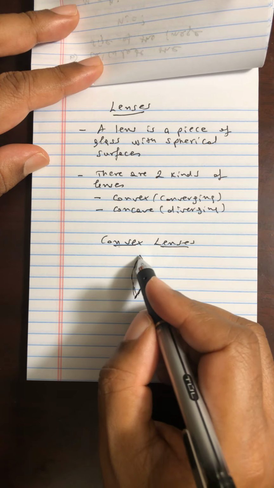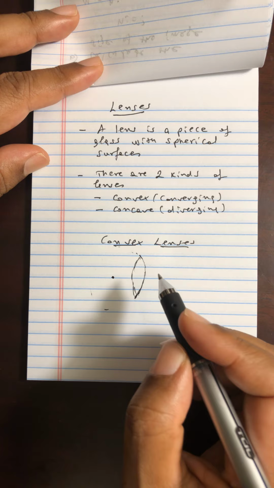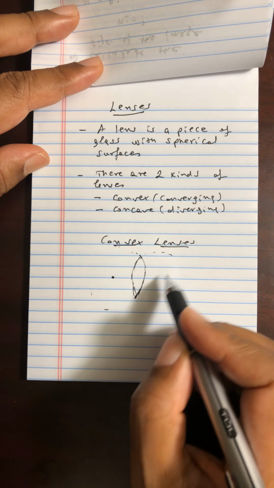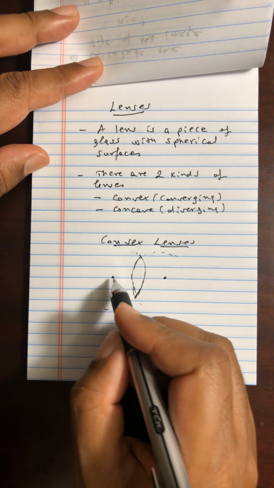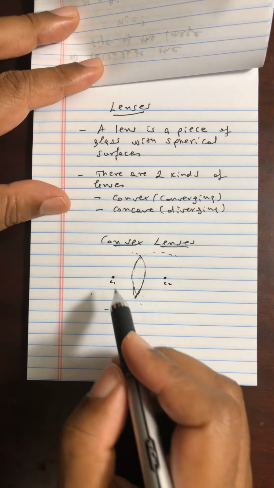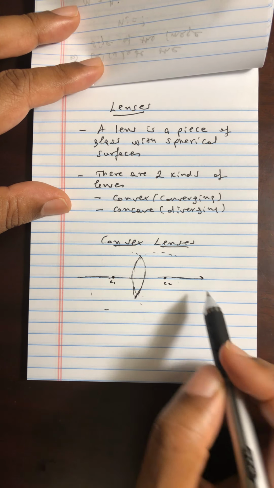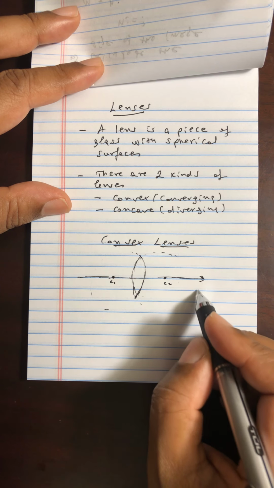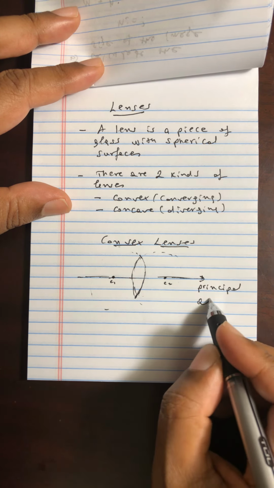Okay, so let's say the center of curvature for this one is over here, and the center of curvature for this one is somewhere over here. Let's call these C1 and C2, and the line connecting these two points is called the principal axis.